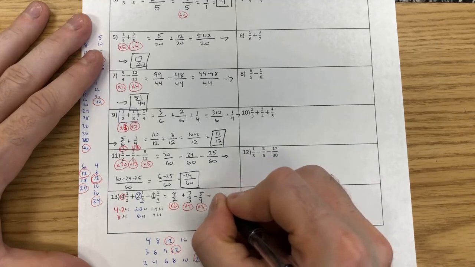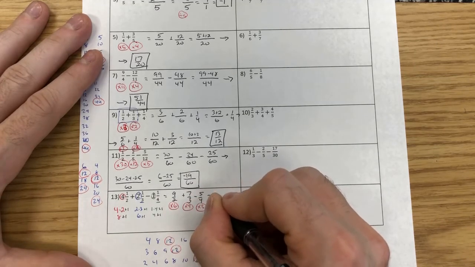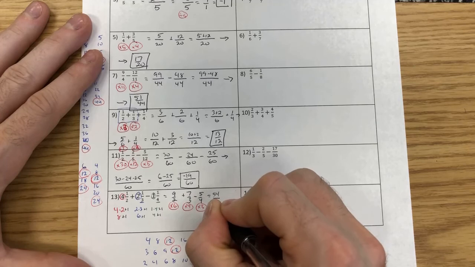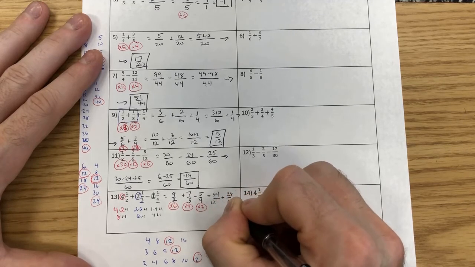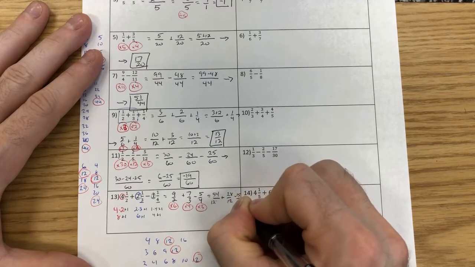And it's going to give me a 9 times 6 is 54 over 12 plus 28 over 12 minus 15 over 12.